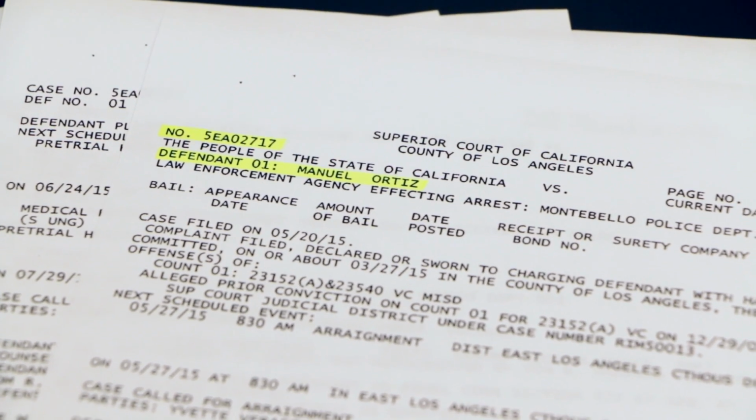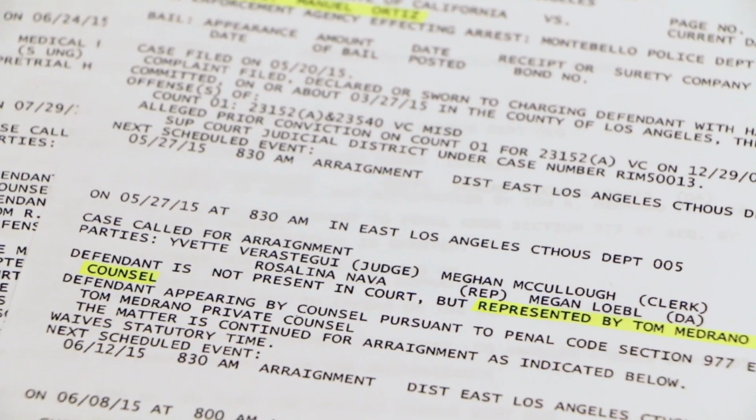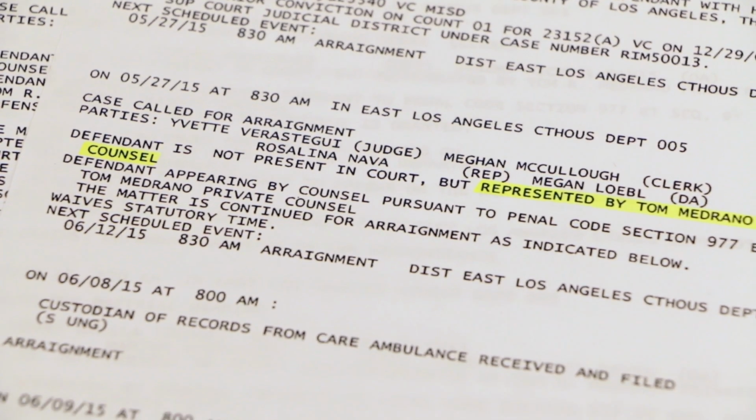Obtain a list of cases that the attorney has personally handled in the past with specific case numbers so you can obtain the case history, called the docket, from your local courthouse. By obtaining a docket in several cases, you can make sure that the attorney was in fact the attorney of record and obtained the results he or she claims to have obtained.